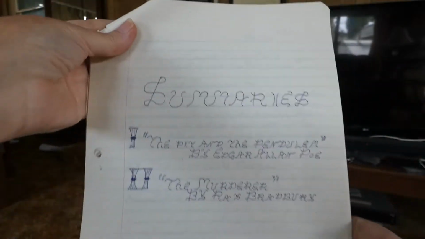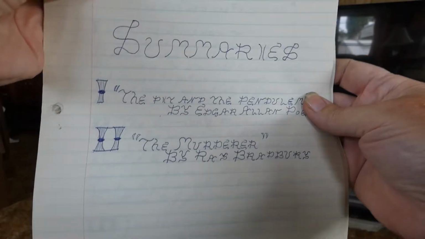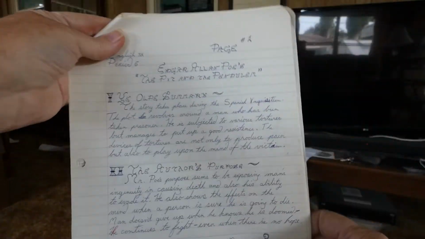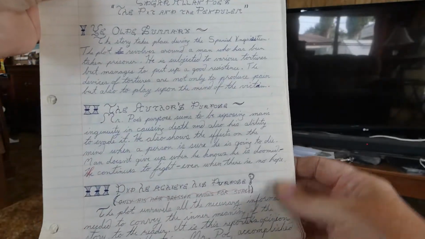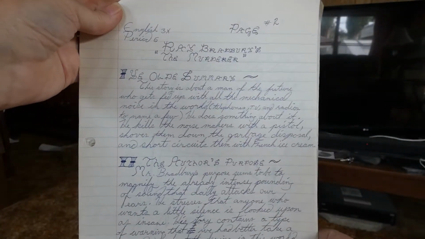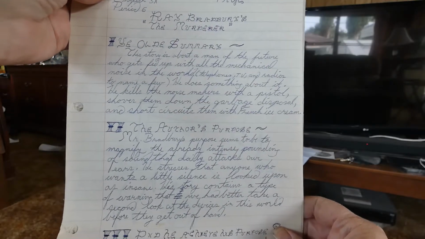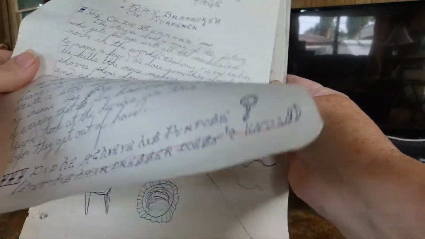Serious problem of mine. Summaries. The two things contained are The Pit and the Pendulum by Edgar Allan Poe and The Murderer by Ray Bradbury. So here's about Edgar Allan Poe describing a bunch of stuff like the summary, the author's purpose, did he achieve his purpose, and a few jokes worked in, all in this strange, I thought it was Old English kind of script. They said it was Chinese scratches, but anyway, Ray Bradbury's The Murderer, and the same thing, the author's purpose.